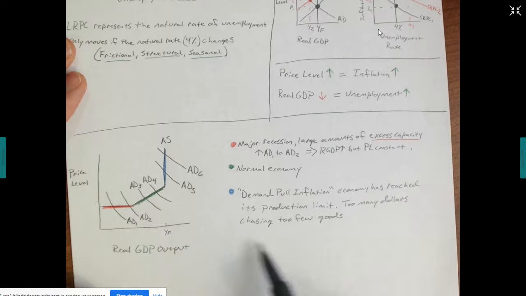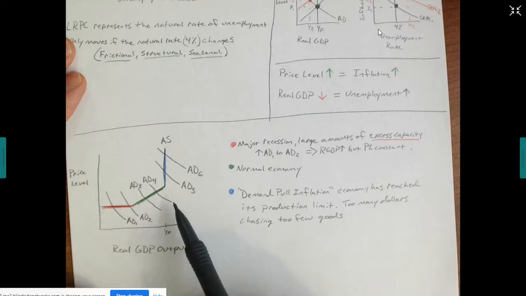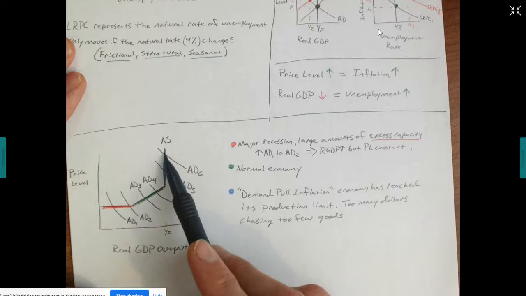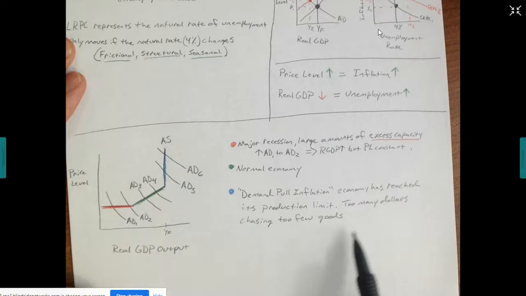This is because the economy has reached its full production limit. The phrase economists like to use for an increase of aggregate demand along the vertical portion of AS is too many dollars chasing too few goods.